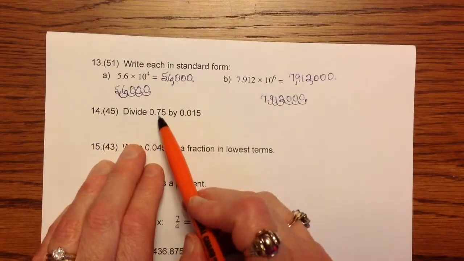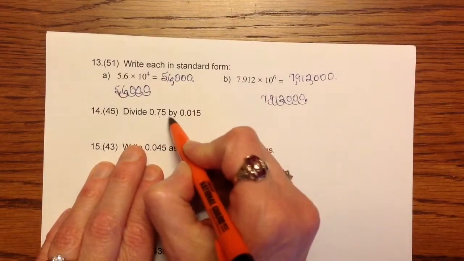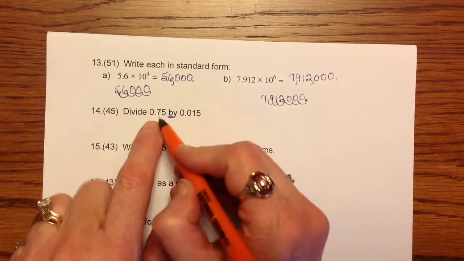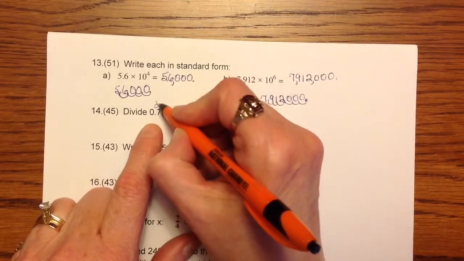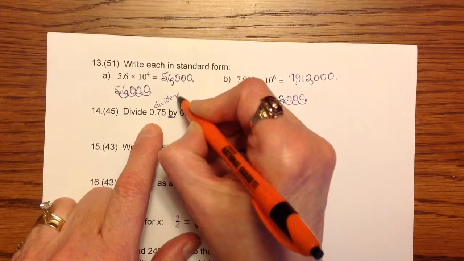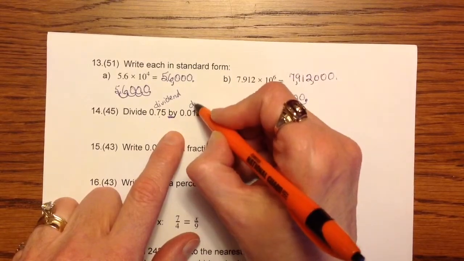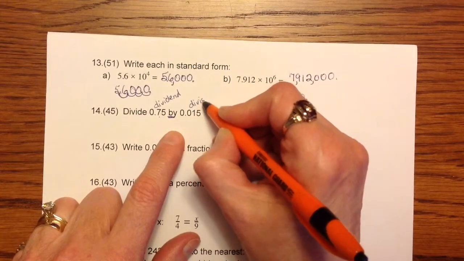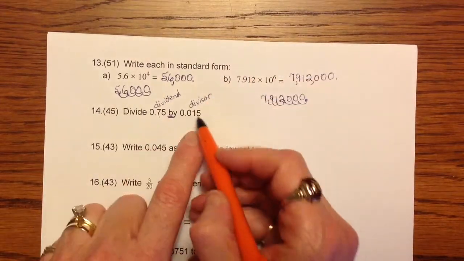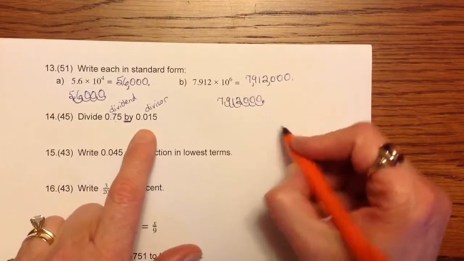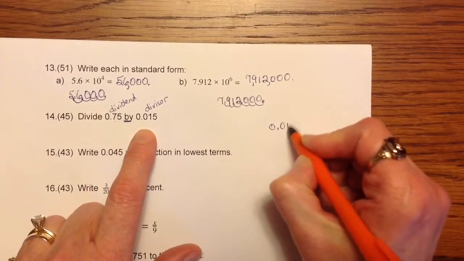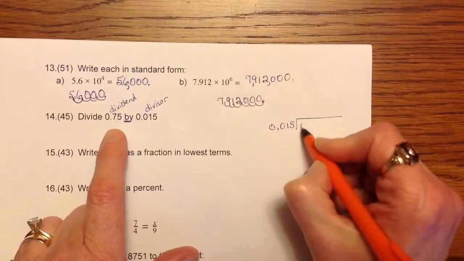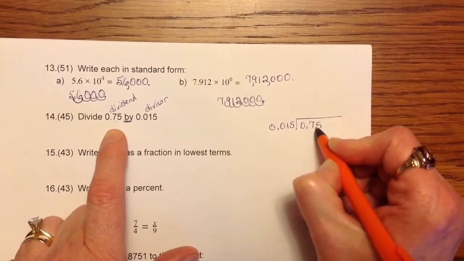We had one like this on the last test. You've got to divide a number by, and that's your key right there, another number. This one is your dividend. And this one is your divisor. So I'm going to take the, let's do it over here. We're going to take the 0.015, the 15,000s, into the 7,500s.